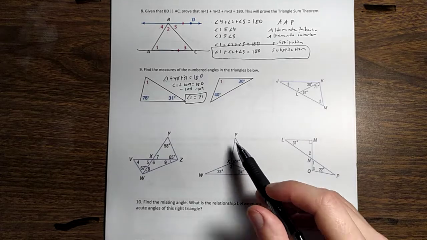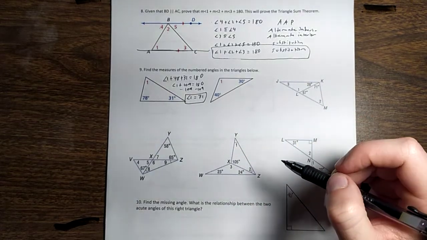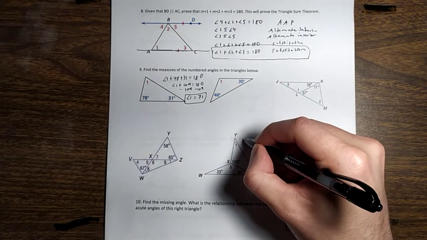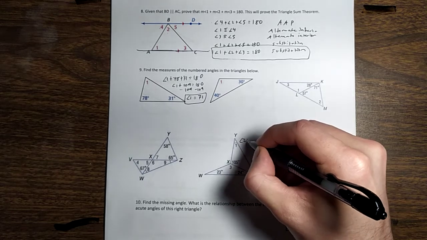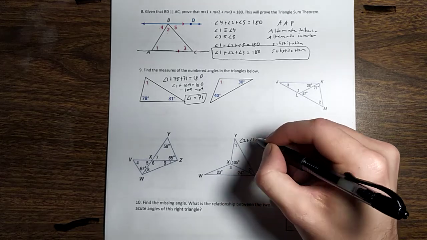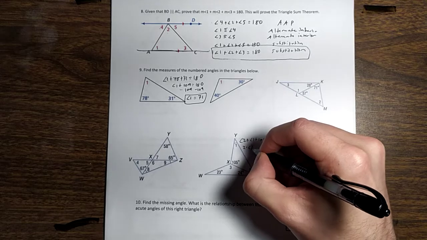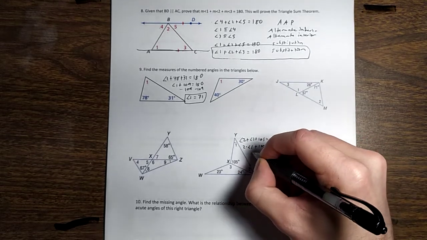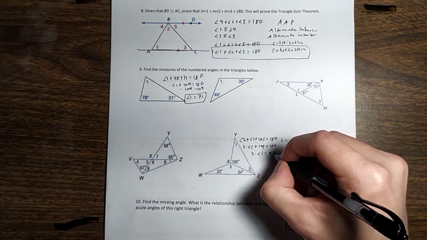This one, again, tricks: you see that these both have one arc. That means that angle 1 and angle 2 are the same. So I could say angle 2 plus angle 1 plus 105 equals 180. Because angle 2 and angle 1 are the same, that's 2 times angle 1 plus 105 equals 180, or 2 times angle 1 is equal to 75.